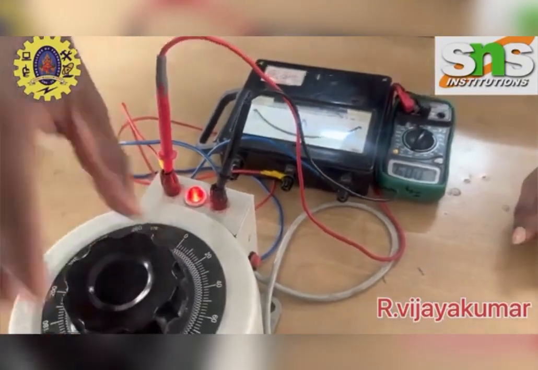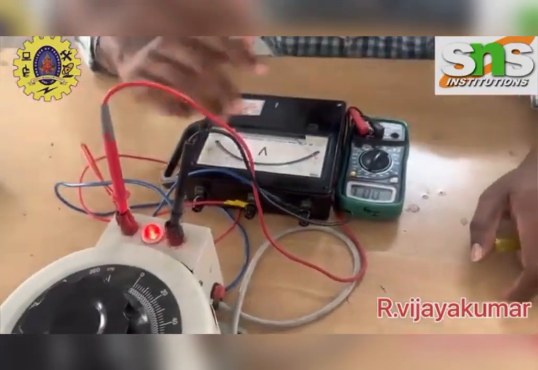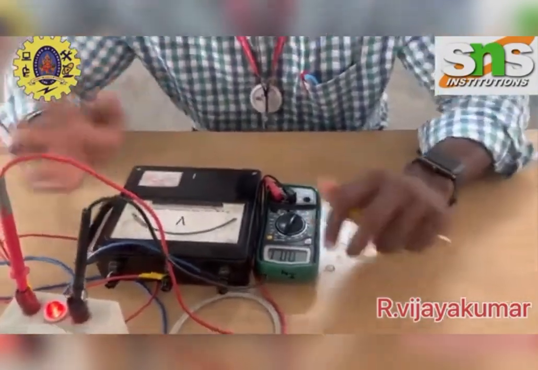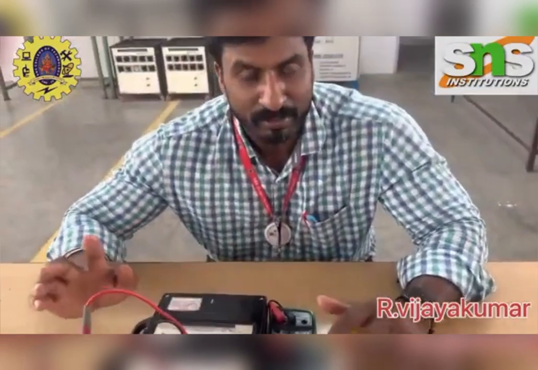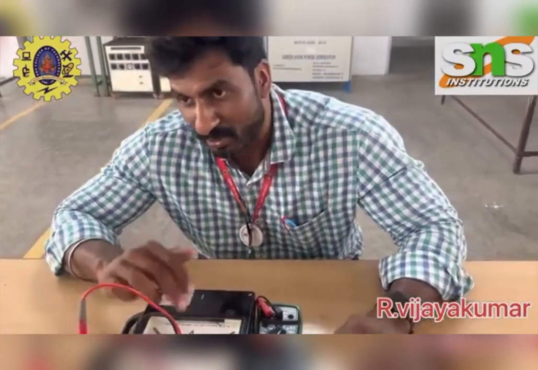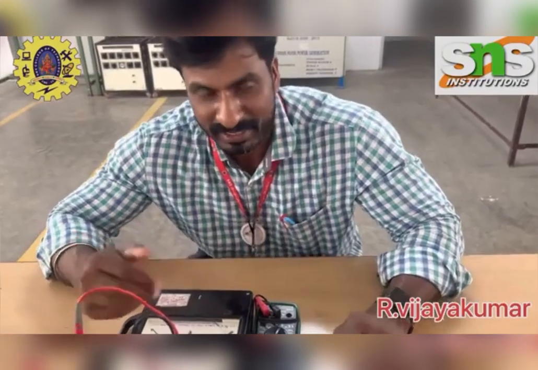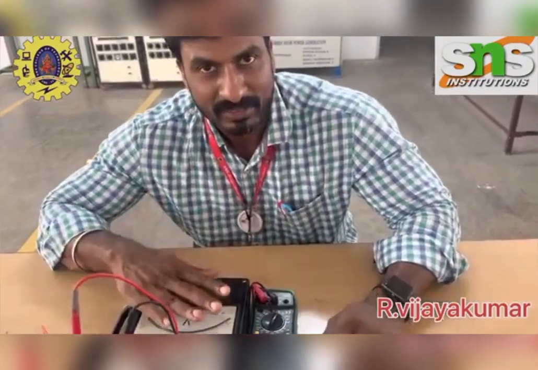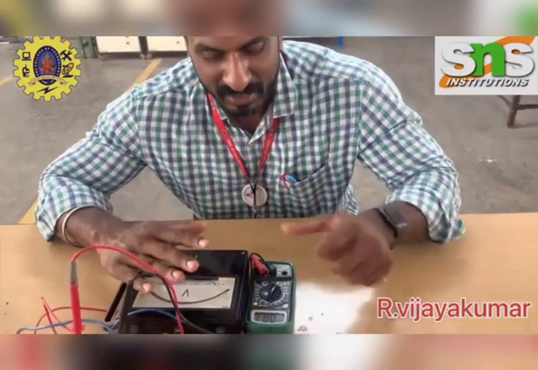Every 1 month or 2 months, we need to calibrate the meter by comparing it with a calibrated meter. This is very important because this meter decides whether the motor efficiency and the other motor or electrical parameters are correct or wrong. This is the calibration of an unknown meter with a known meter.